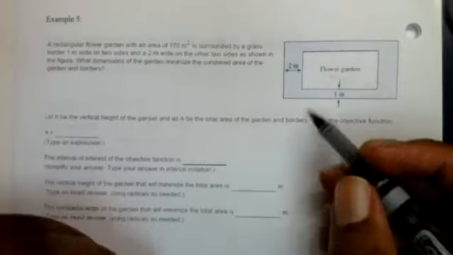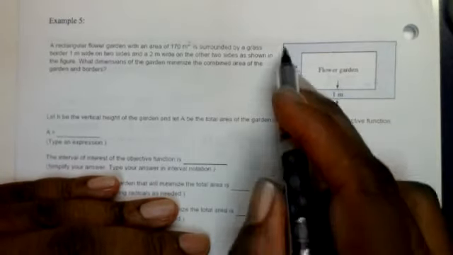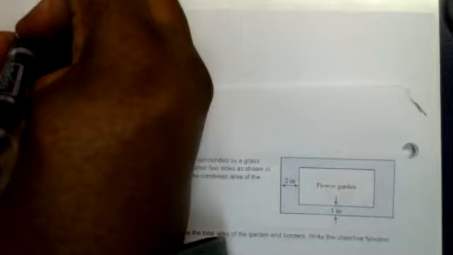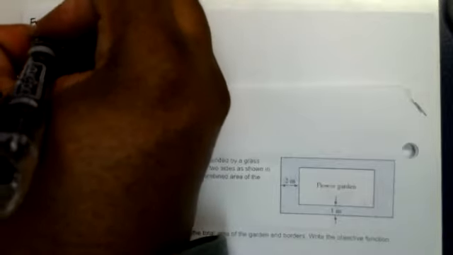Okay, now we're told to let H be the vertical height of the garden and let A be the total area of the garden and borders. Write the objective function. Okay, let's look at what we have here. We're dealing with a rectangle here. So in this example here, the area has to be length times the width.